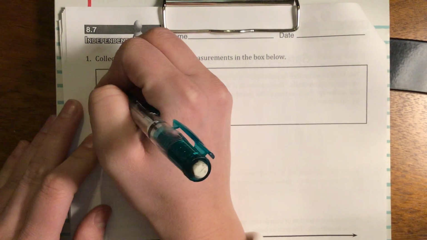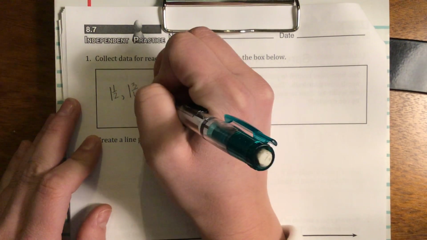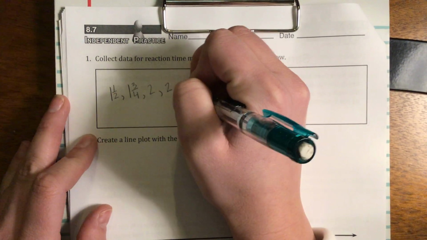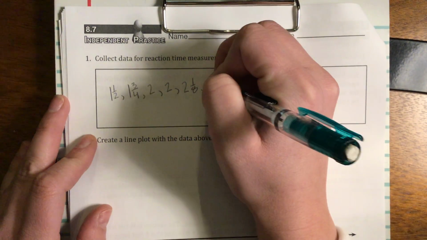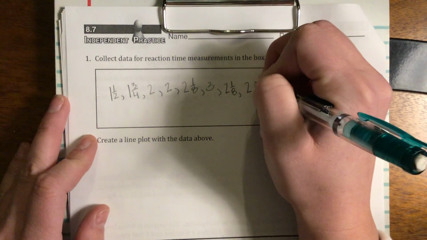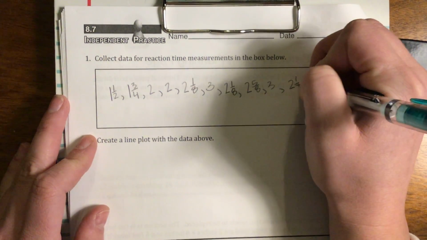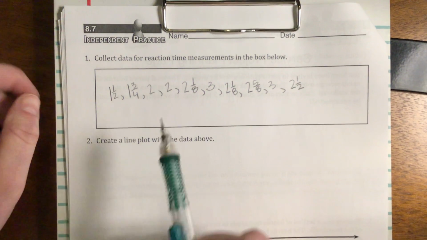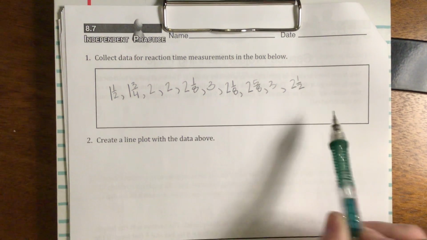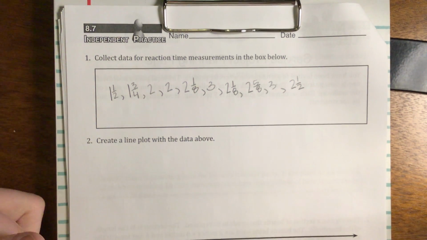So let's say I caught one at 1 1/2 inches, 1 3/4 inches, 2 inches, 2 inches again, 2 1/8 inch, 3 inches, 2 1/8, 2 5/8, 3, 2 1/2. So I think I've done 10 points here. So 1, 2, 3, 4, 5, 6, 7, 8, 9, 10. And when you're looking at this information, it's kind of hard to collect all of your data and to be able to answer these questions down below.